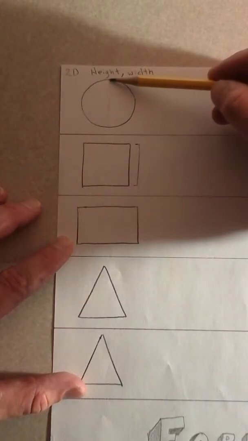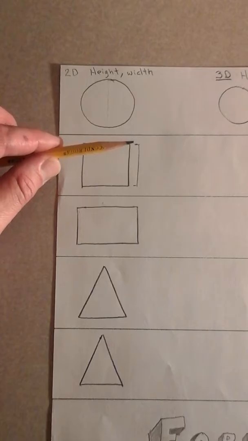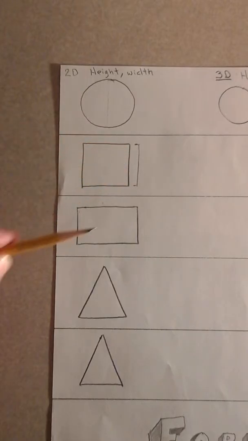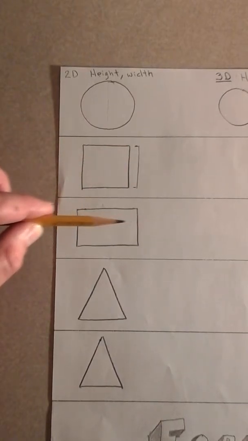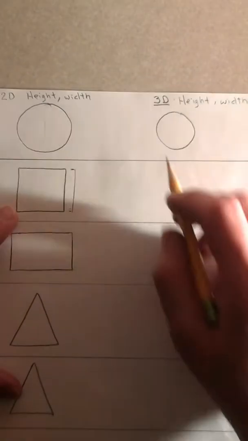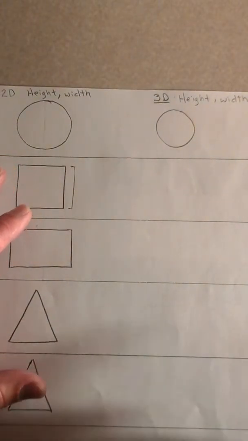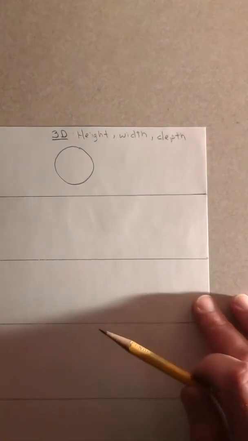Something that is two-dimensional has height and width. You can see this center line here showing us the height. We can see how tall this square is. The width is how wide something is. If you jump over here, we're now looking at three-dimensional. The third dimension, on top of height and width, is depth. Depth is how deep something is, and it is what gives us the form that we're looking for. So if something is three-dimensional, it has form.